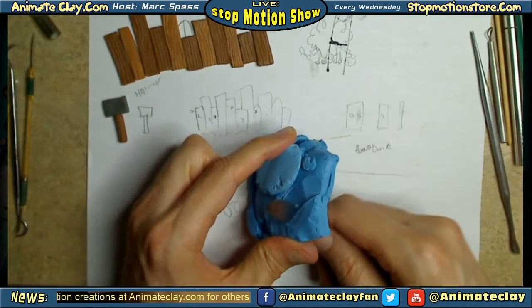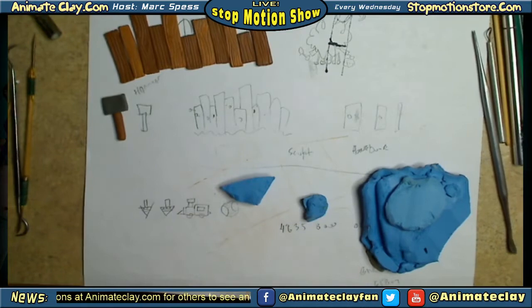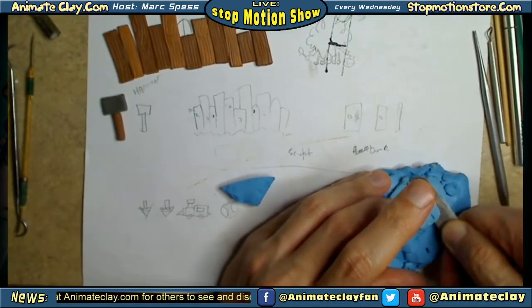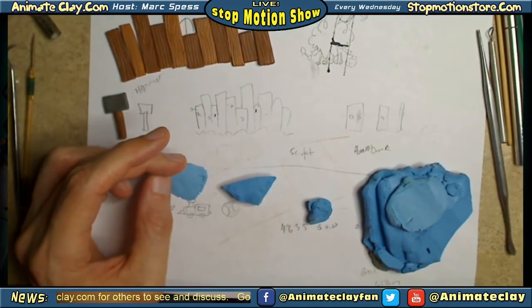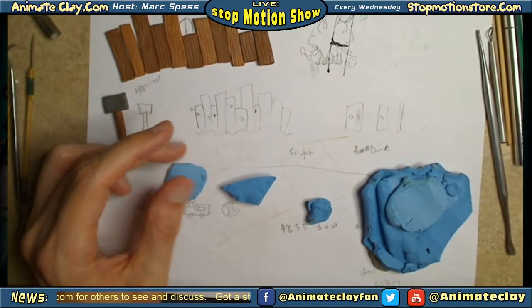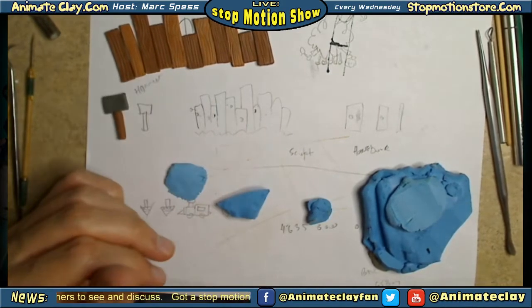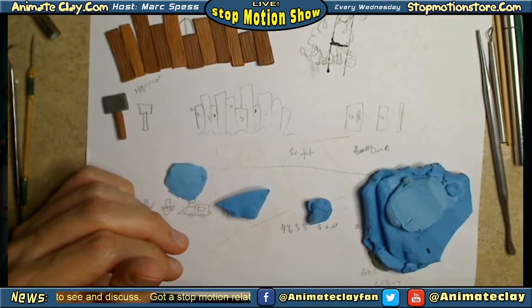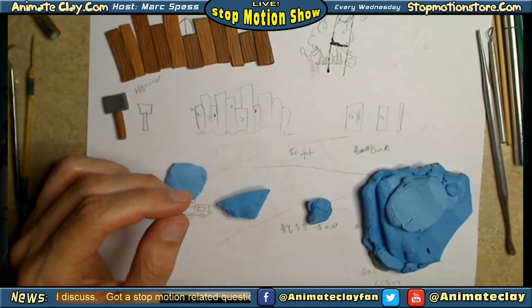So here's what we're going to do, cut a piece. That's about all we need for the train. And then we've got this lighter blue, so I'm going to cut a piece of that. The little kids have blue for their little clothes, so maybe I shouldn't use blue, actually.